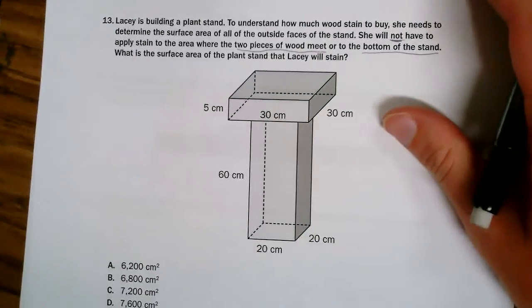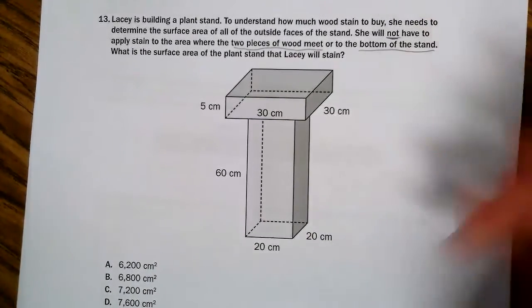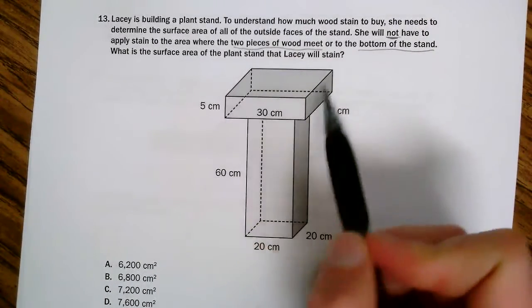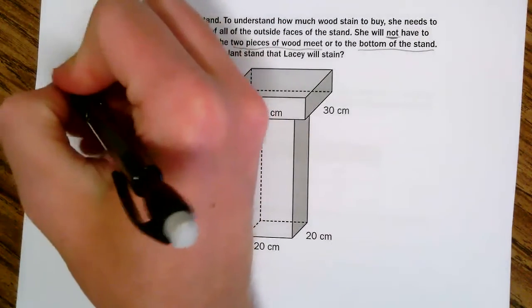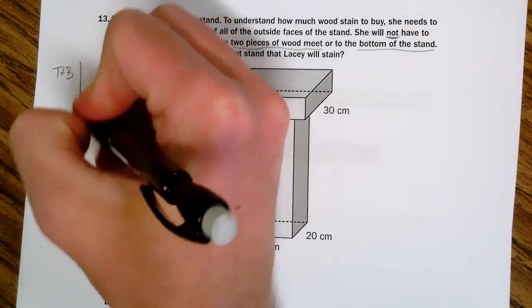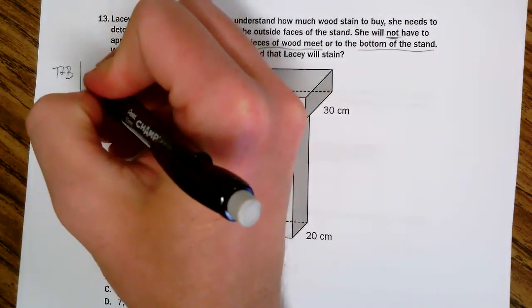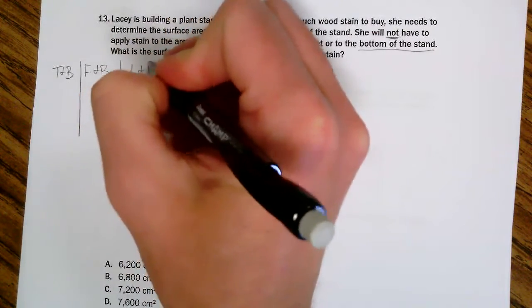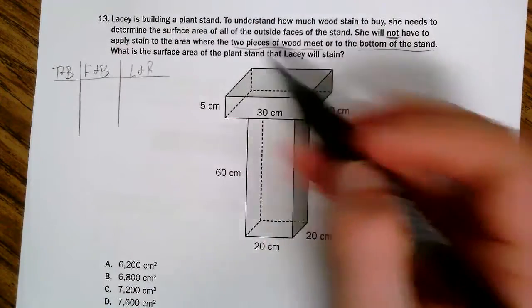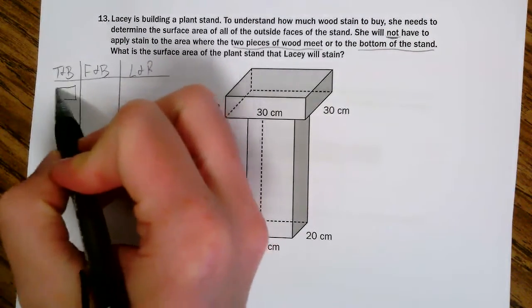Okay, so let's start with our top piece first. I'm going to find the surface area of this whole prism here. Remember, you can set it up as a table: top and bottom, front and back, left and right. In this case I'm working with a rectangular prism, so I have all rectangles.